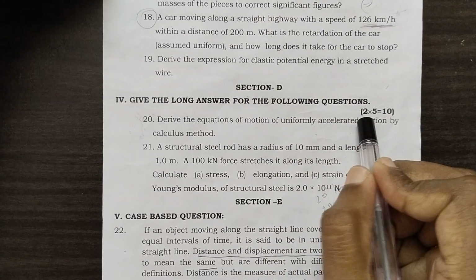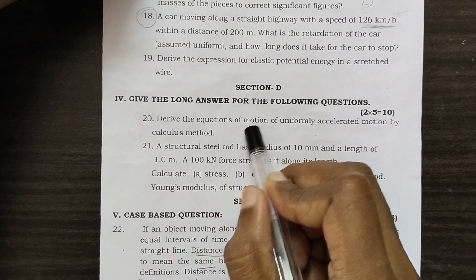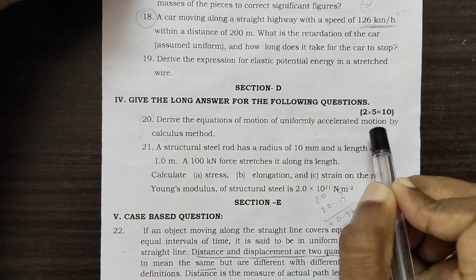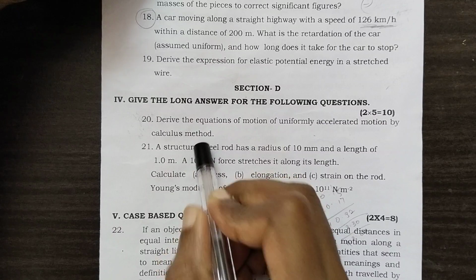So next, 5 marks. Derive the equations of motion of uniformly accelerated motion by calculus method.